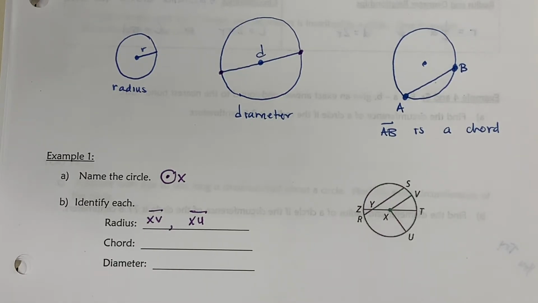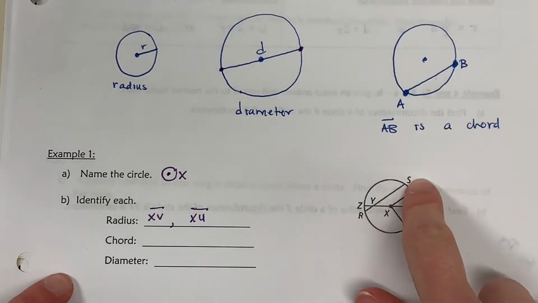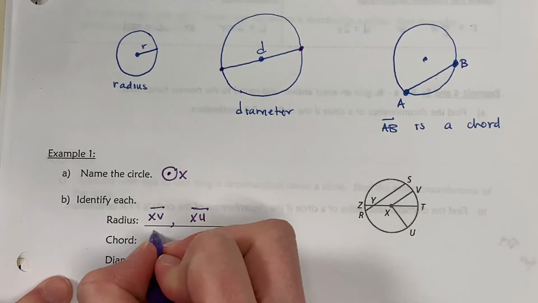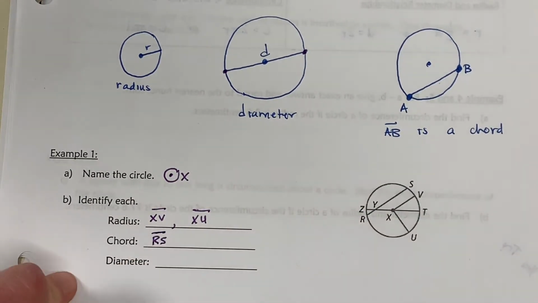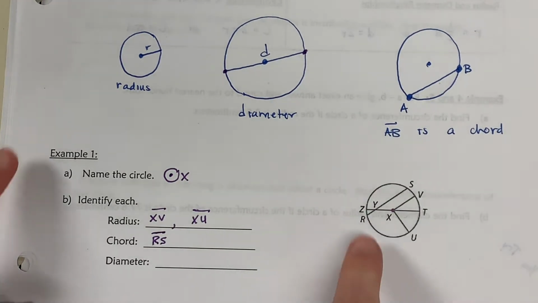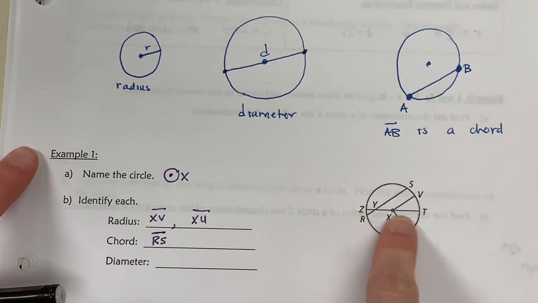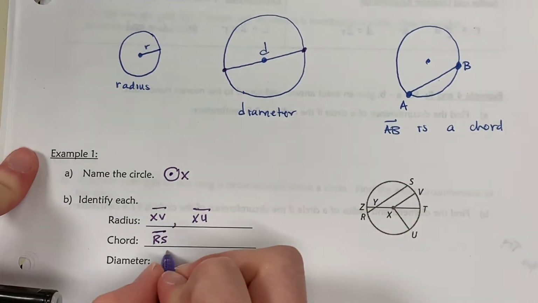Next we have a chord. A chord is a segment whose endpoints lie on the circle. One example of a chord is segment RS. Both R and S lie on the circle. The diameter is a chord that passes through the center, so my diameter is segment ZT.